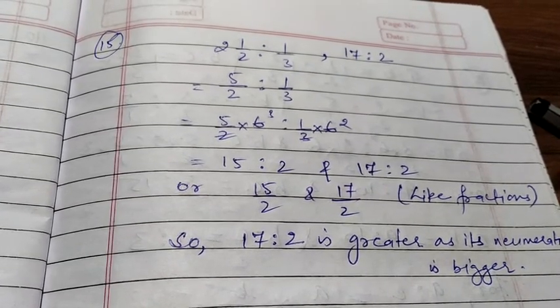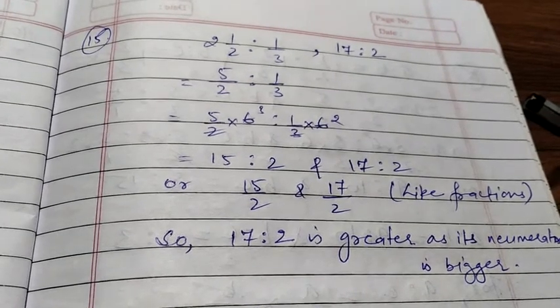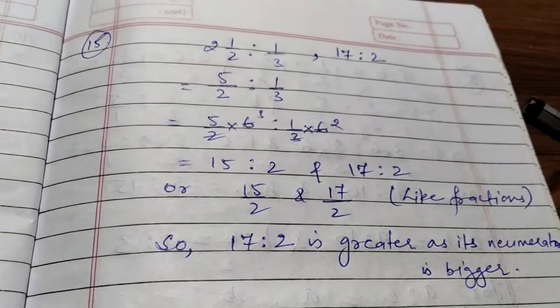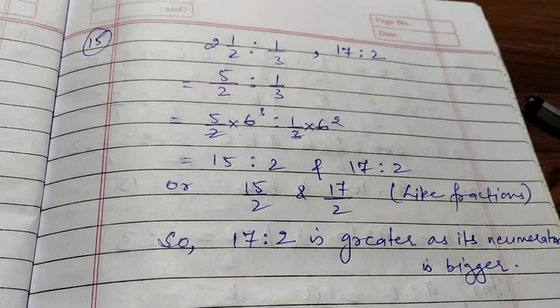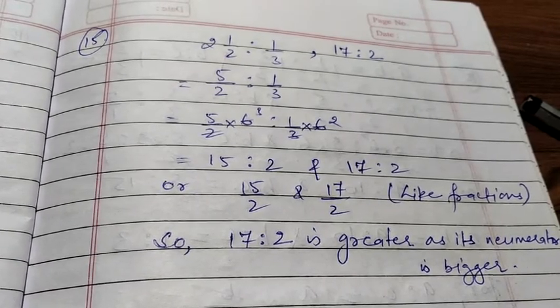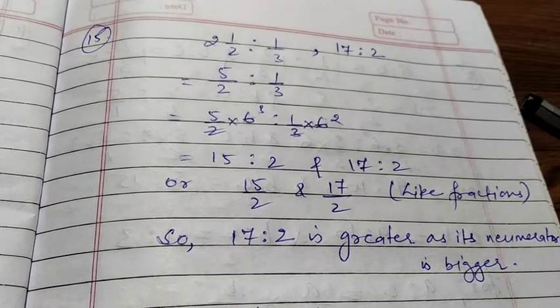Then you can see they are already like fractions because the denominators are same. So 17 is greater than 15, so that is why 17:2 is greater, as its numerator is bigger.